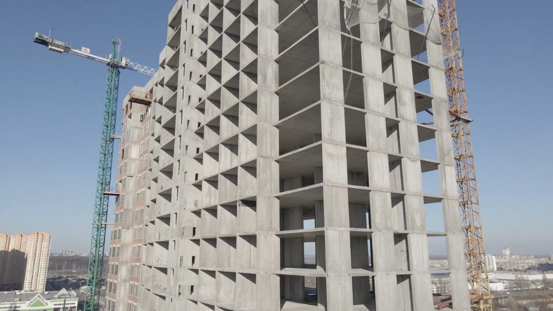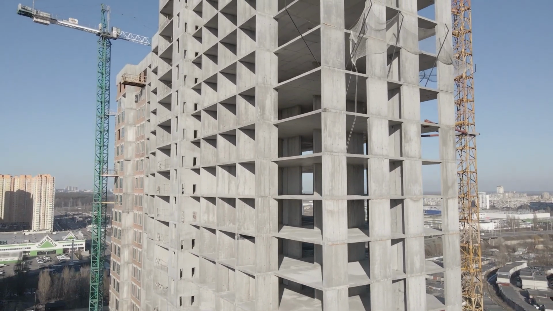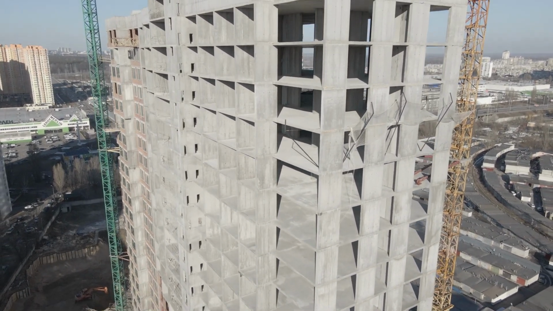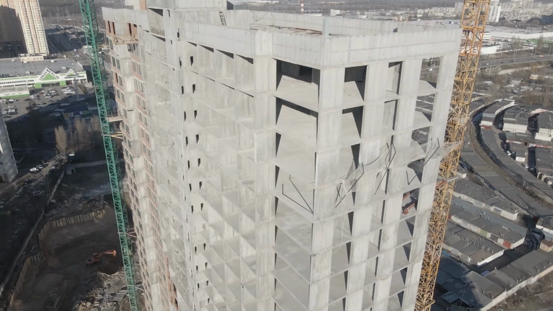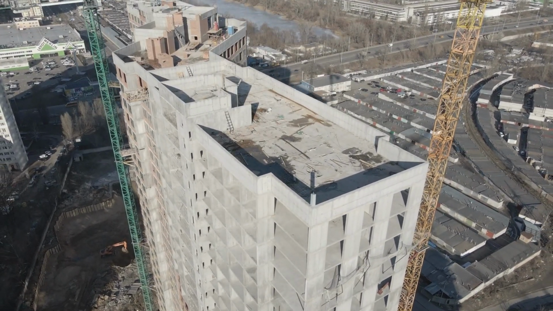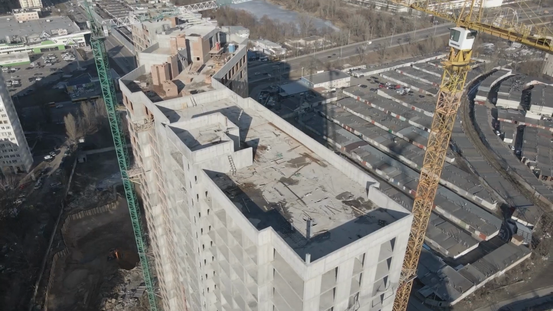Formwork importance. No doubt formwork is essential for any construction. Its main advantage is that it can't be replaced with any other technology. Using formwork, concrete structures can be constructed quickly and in the most affordable way.